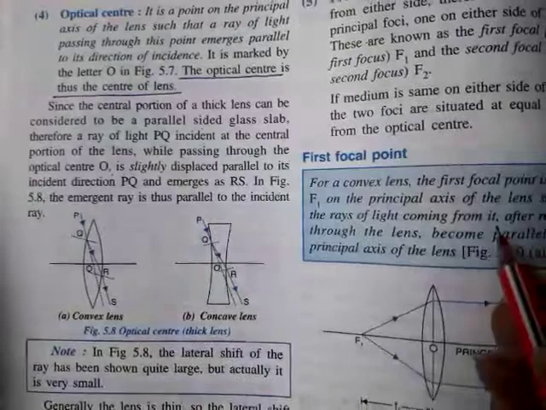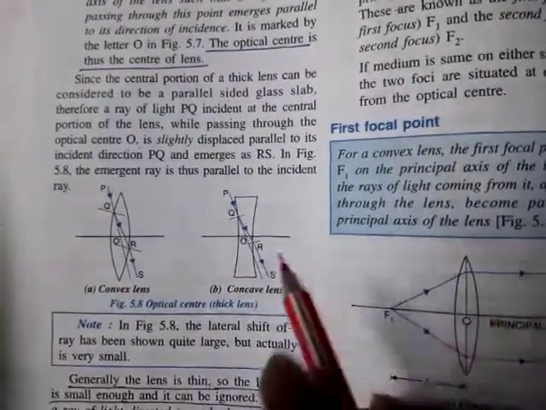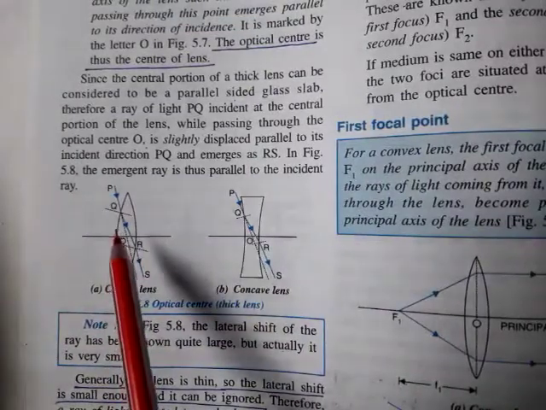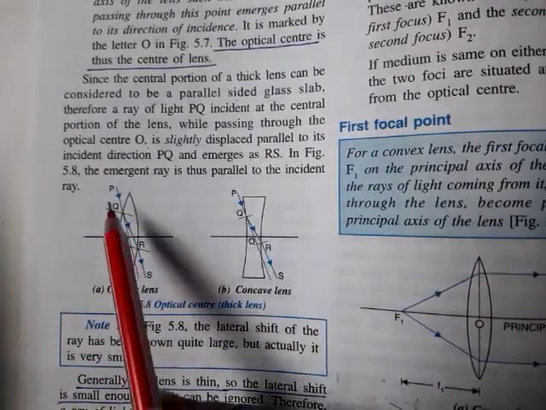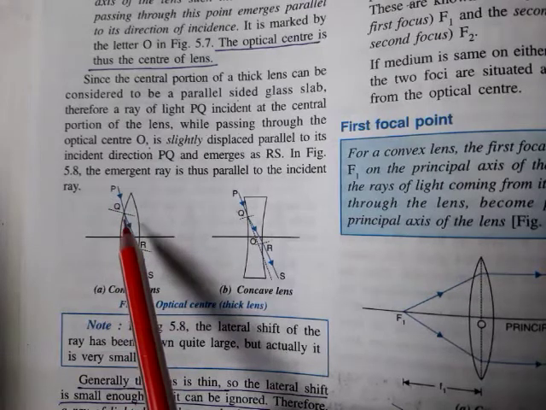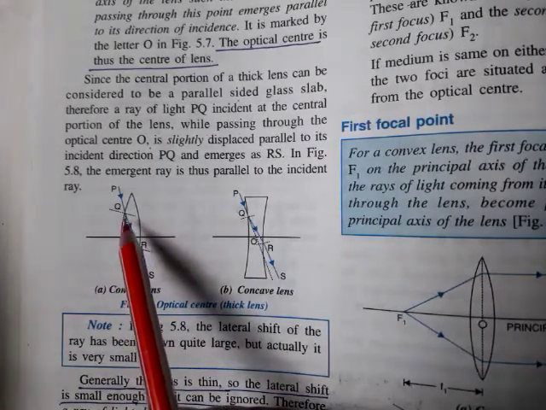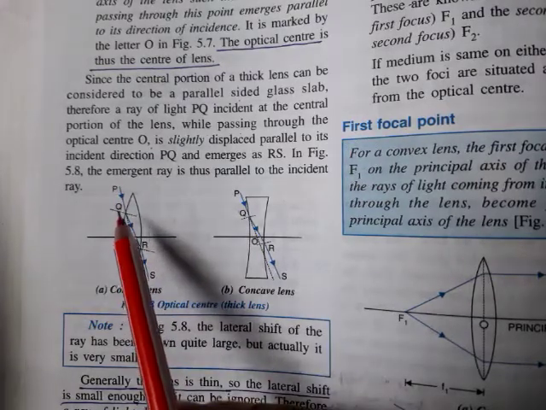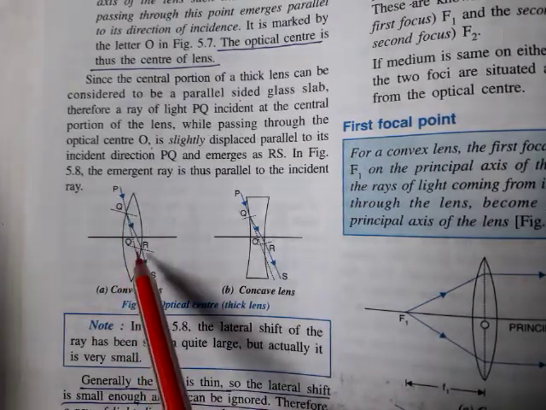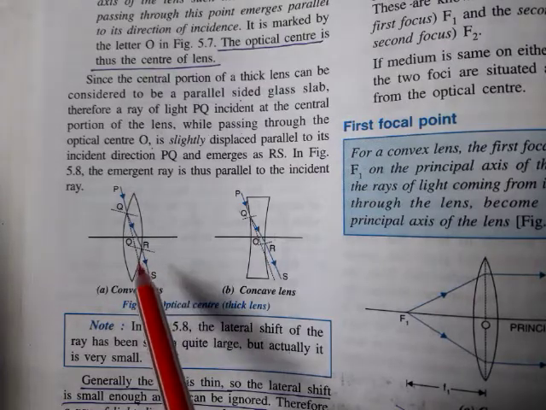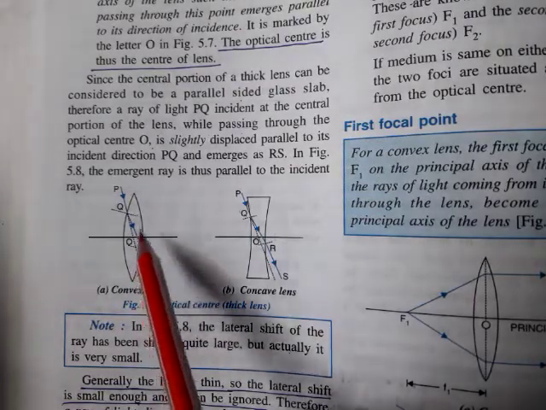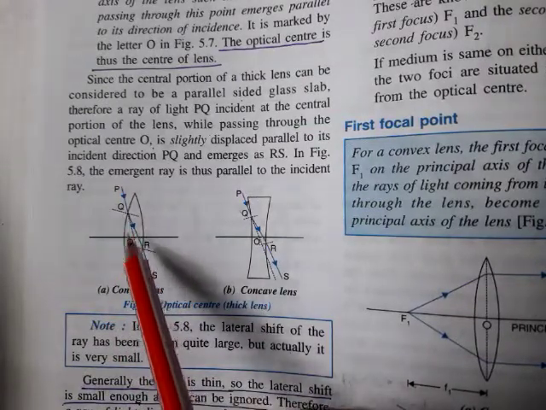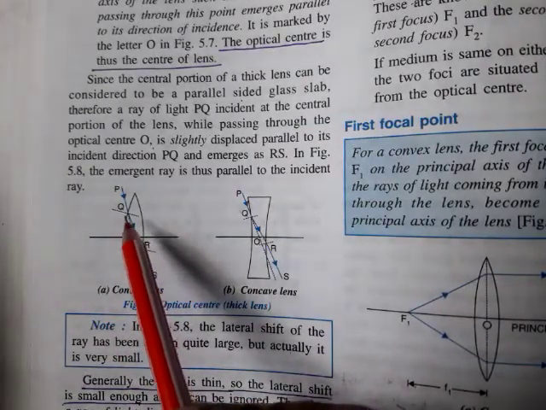Just see the actual diagram here. When a ray of light comes incident, going from a rarer medium to a denser medium, it goes towards the normal, and after that, from the denser medium to the rarer medium, it goes away from the normal. While all these processes take place, there is some displacement in its path.